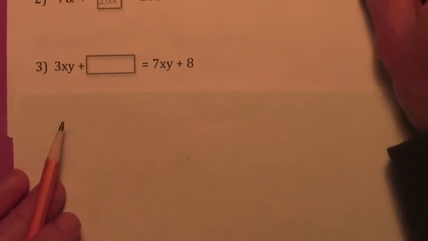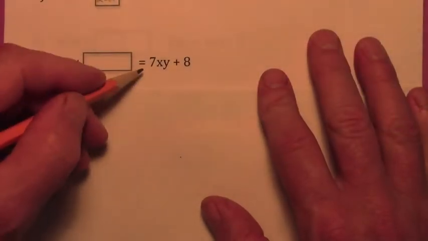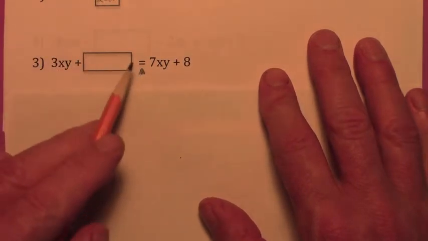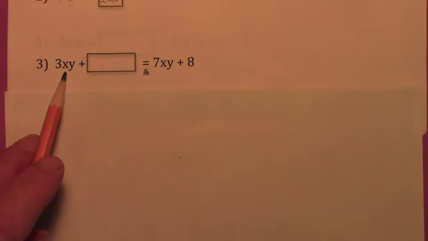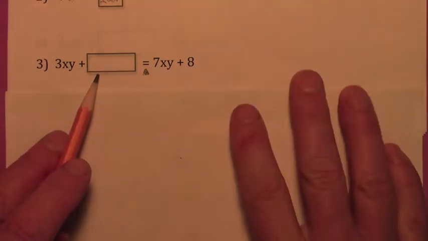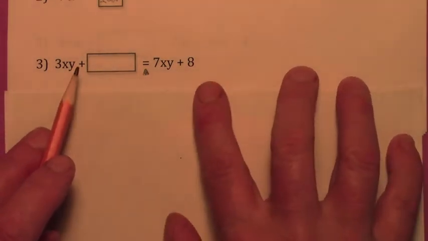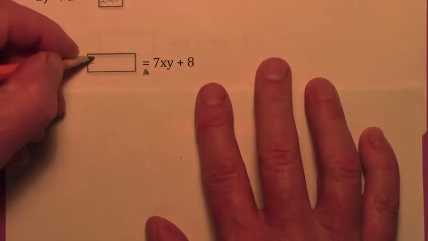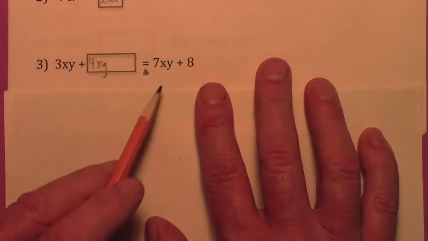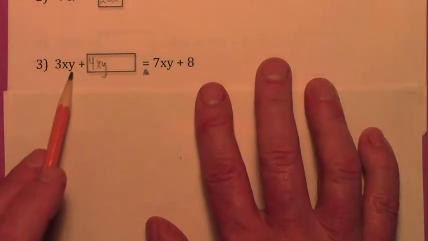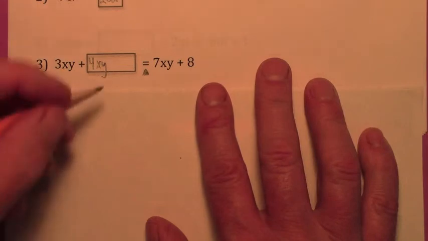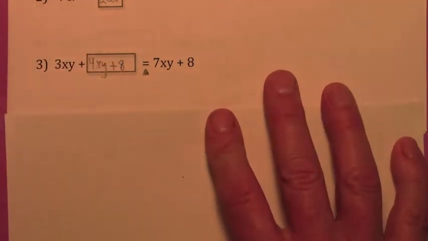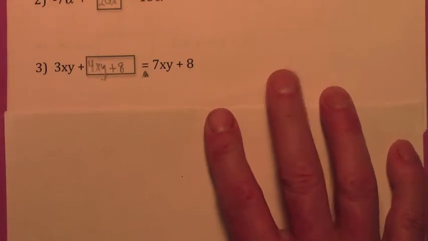All right, let's look at this one. This is where they get kind of tricky. You have to balance out to 7xy plus 8. And you have 3xy. So you got to put stuff in the box. Both of them have to balance. Let's look at the xy's first. You have to have 7xy, you have 3xy, so don't you need 4 more? Now in terms of the numbers, you have 8 on this side. I don't see any numbers on this side, so in order to balance out, don't you have to put an 8 in here also? So there you go, 4xy plus 8.